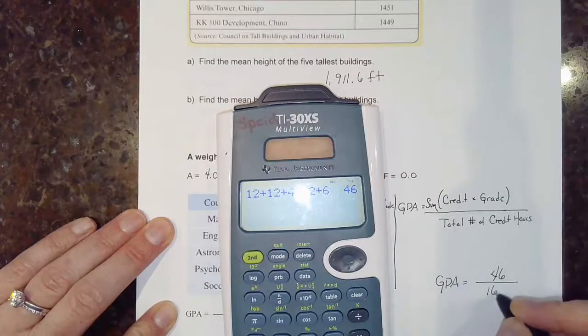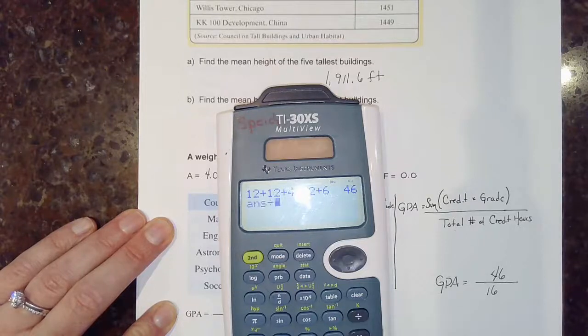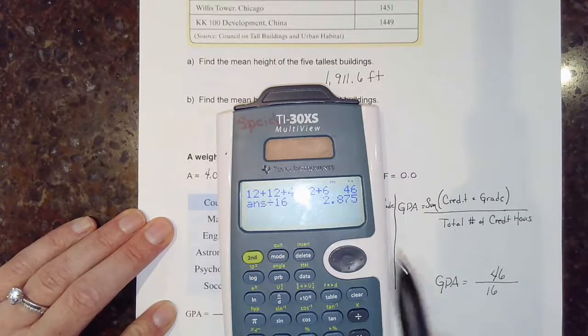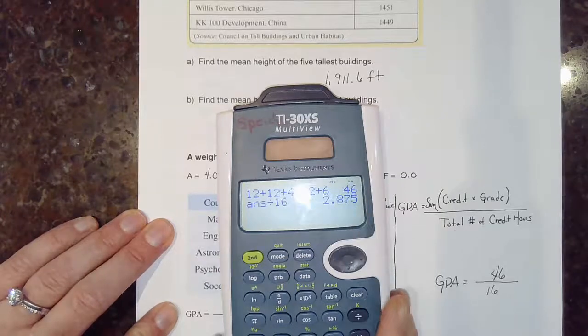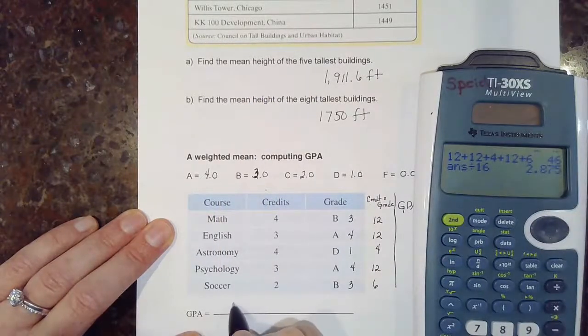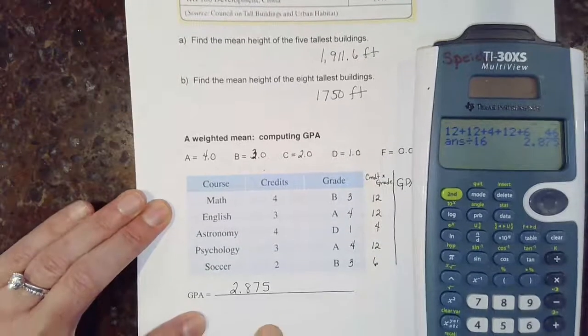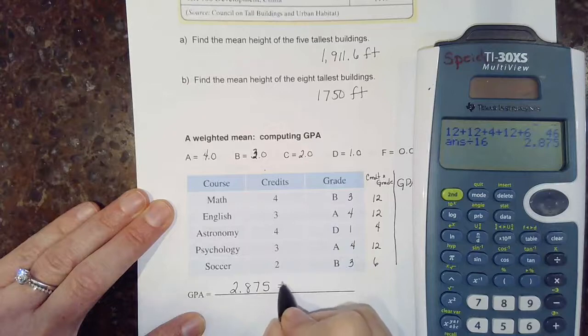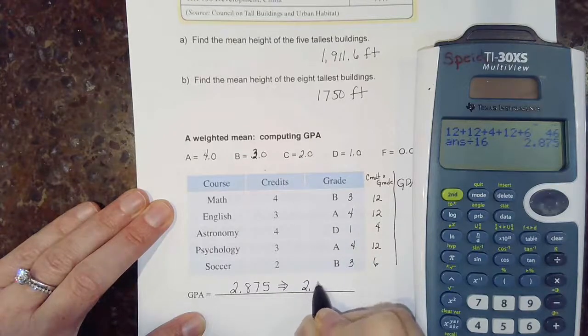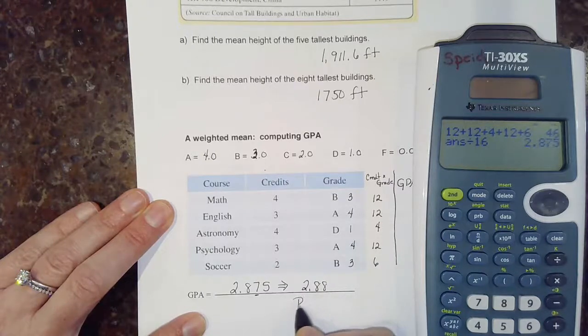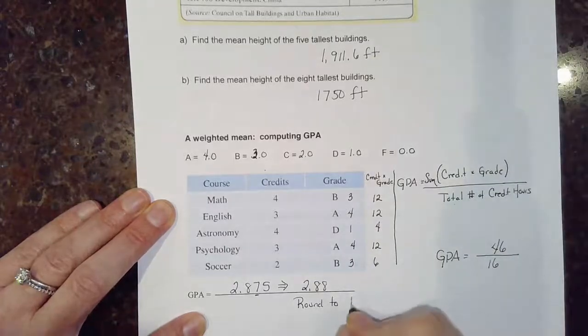And then when you put that into your calculator, I'm going to round it to 3 decimals. But oftentimes, just because it's terminating, I'm going to tell you this is what I think my math lab will want. But if you ever look up your GPA, it's always rounded to 2 decimals. So online, it would say 2.8, and then you would make that higher. So round to 2 decimals.